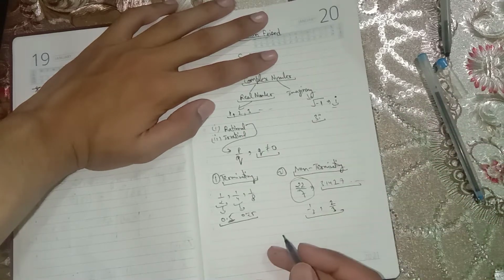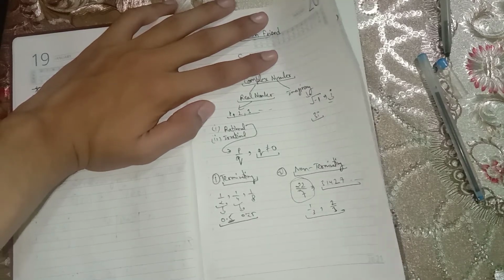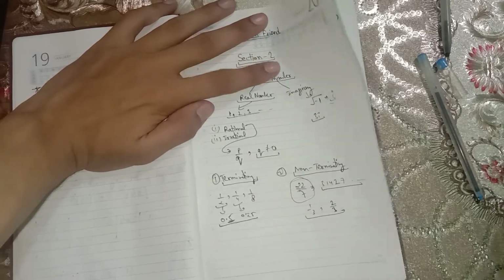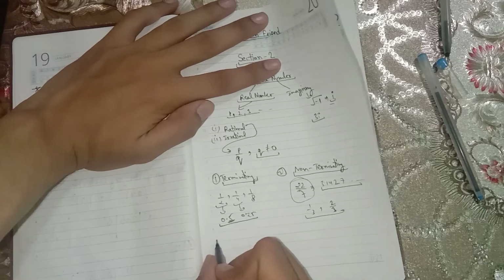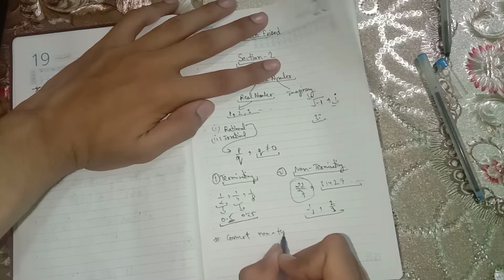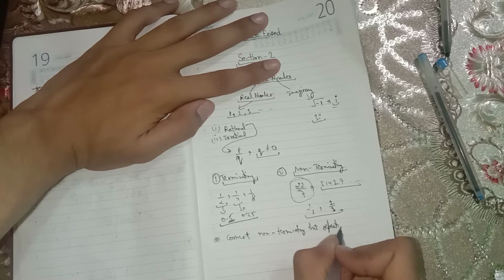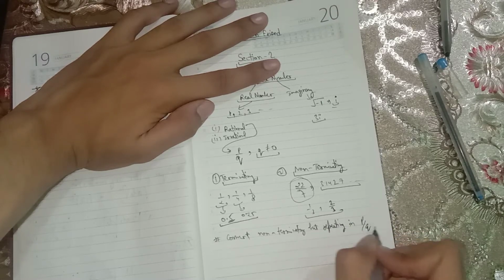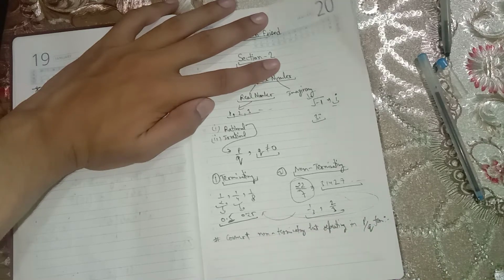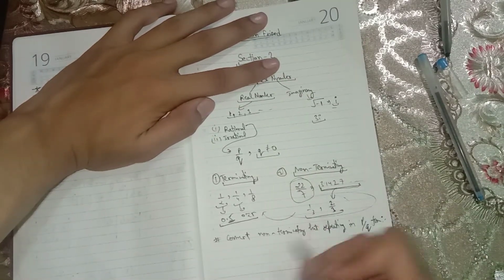So today first of all we are going to discuss the first topic of this important part. The topic is how you can convert the non-terminating but repeating decimal into p by q form. So you have to convert these values into this form.